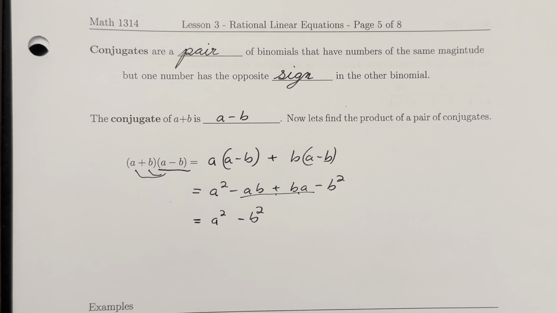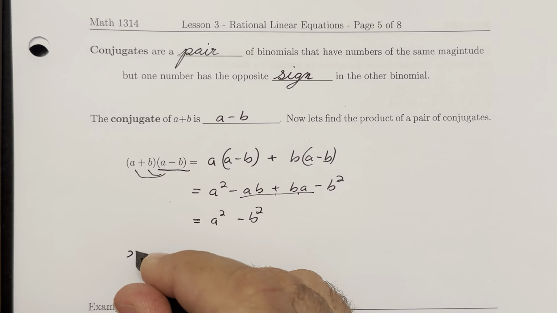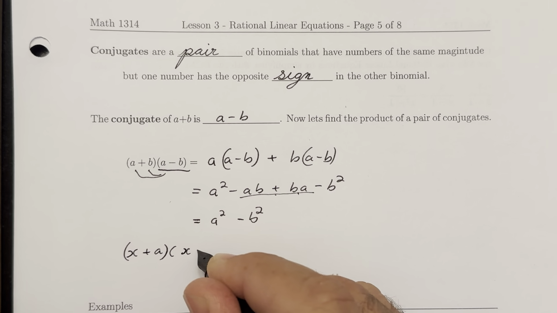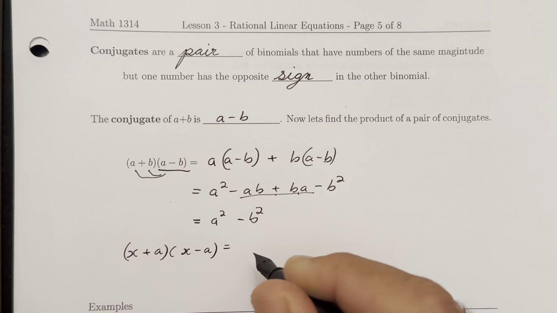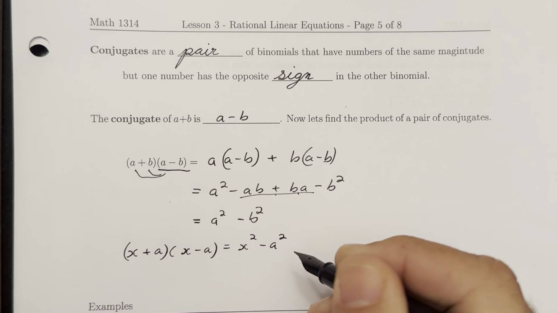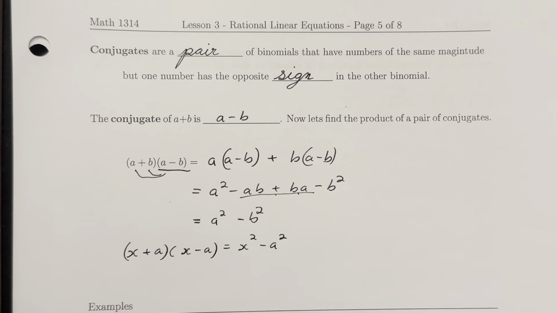So this will be something that we use quite a bit. Oftentimes we'll see it where it looks like this, x plus a times x minus a. And when you multiply those together, we get x squared minus a squared. So this is something that we definitely want to remember.